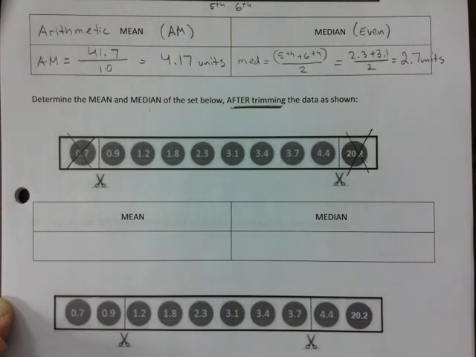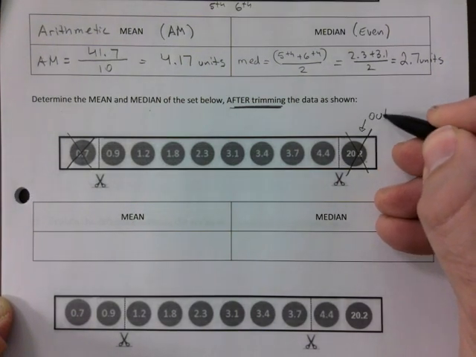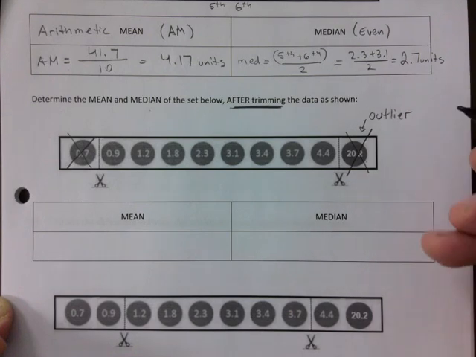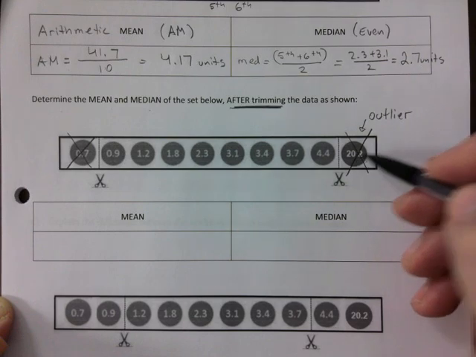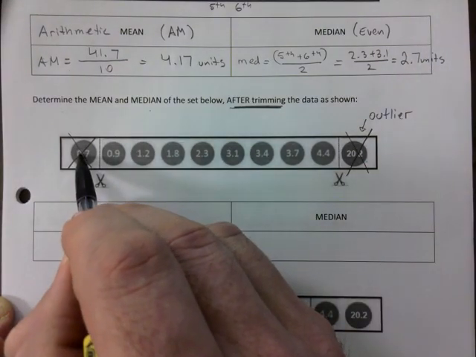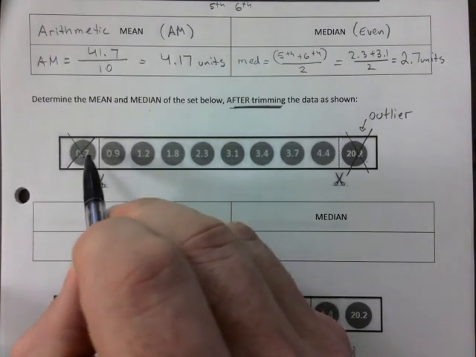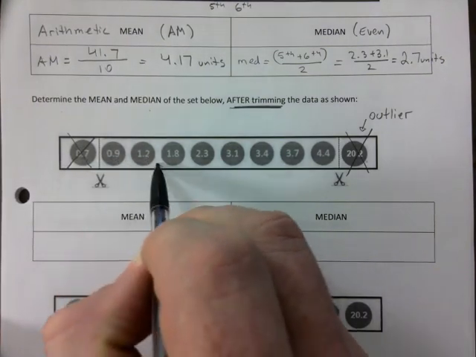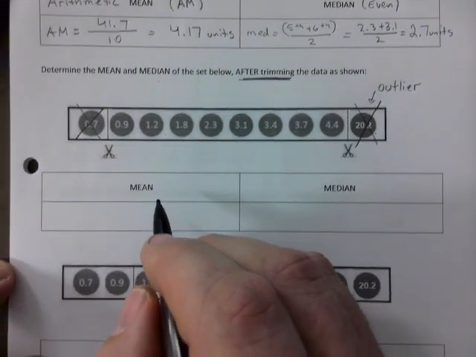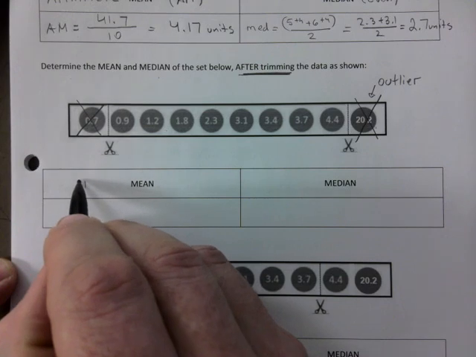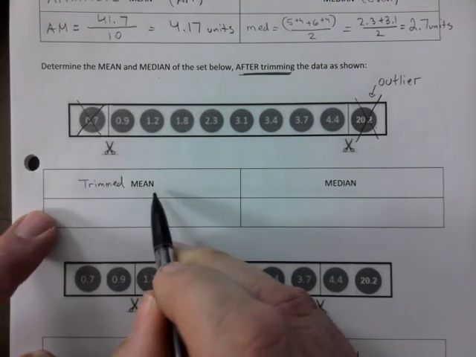Okay. So this is the outlier, remember. This outlier, you want it to be gone, but you must also take the lowest number. This is not an outlier, guys, because this one was close to 0.9, like these were close together. I want to remove this, also have to remove that. Okay. Now, this is not just any mean, this is now the trimmed mean. Okay.